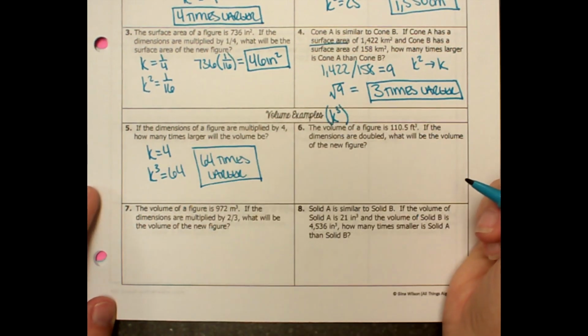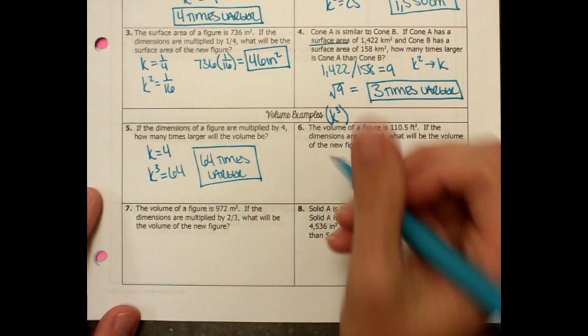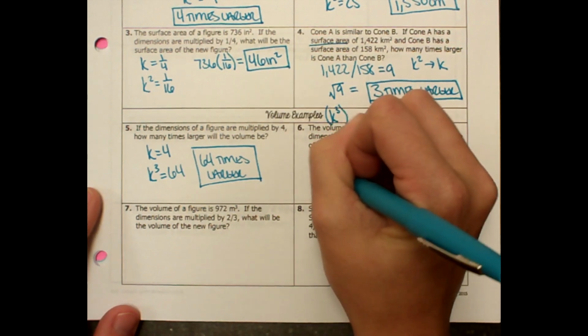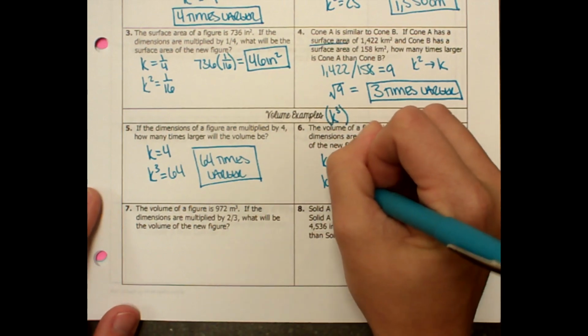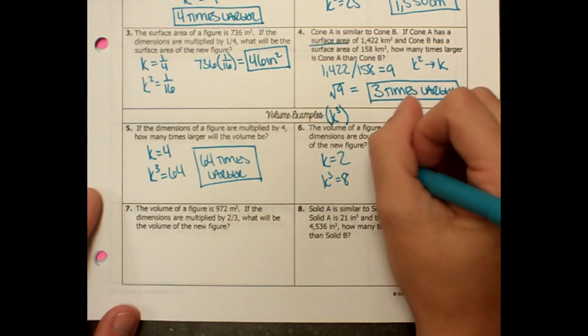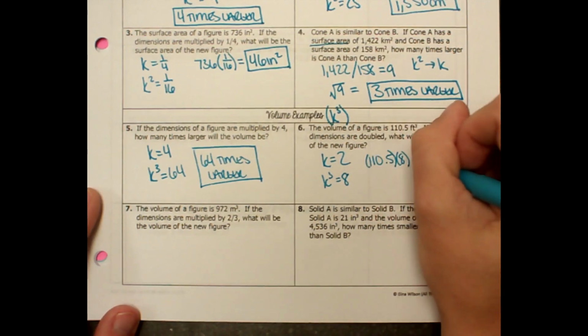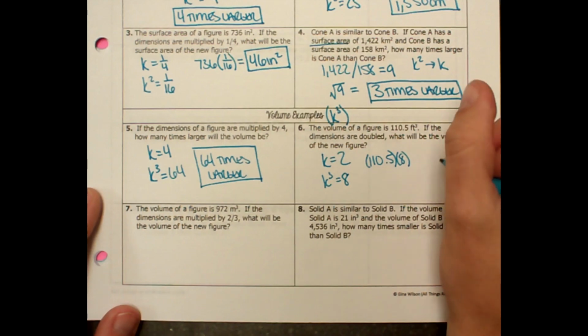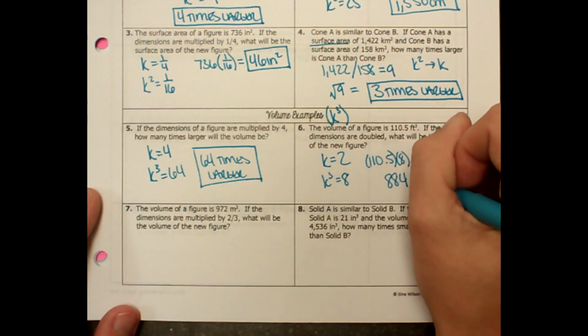Number 6, the volume of a figure is 110.5 feet cubed. If the dimensions are doubled, what will be the volume of the new figure? If your dimensions are doubled, k is going to be equal to 2, so k cubed is going to be 2 times 2 times 2, which is 8. So if your original is 110.5, you have to multiply that by 8 to get that your new volume is going to be 884 feet cubed.